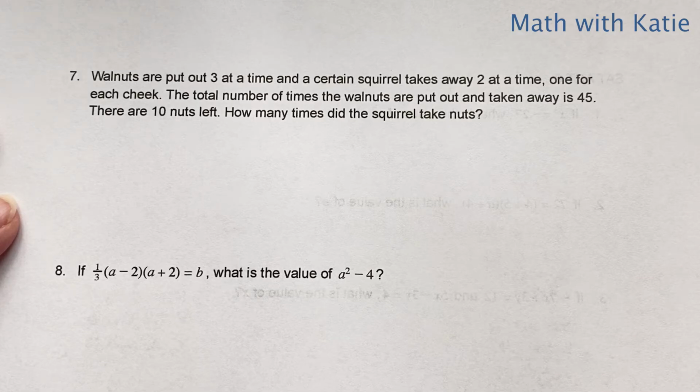Walnuts are put out 3 at a time, and a certain squirrel takes away 2 at a time, 1 for each cheek. The total number of times the walnuts are put out and taken away is 45. There are 10 nuts left. How many times did the squirrel take nuts?